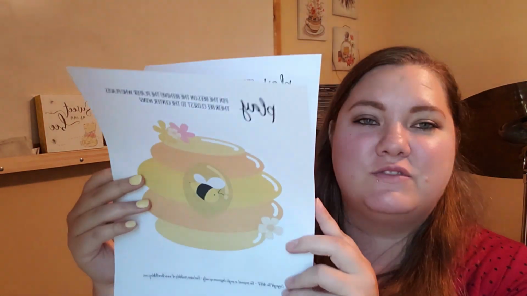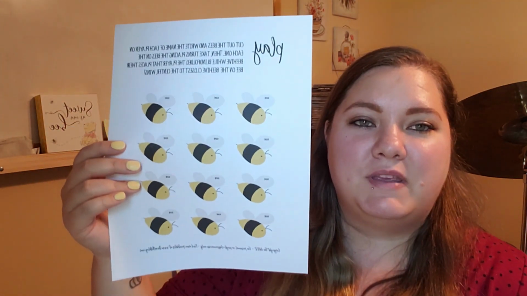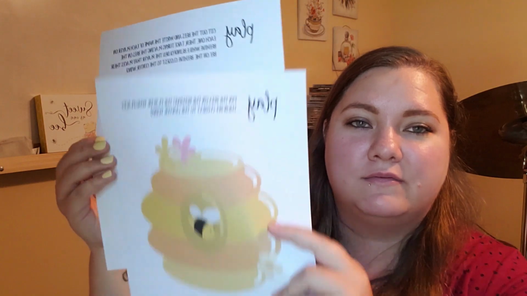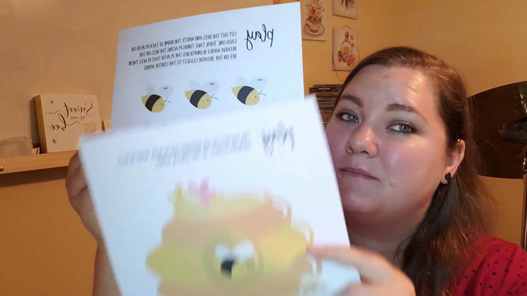Okay, now the next thing I have is from the Art Kit blog. So this is Pin the Bee on the Beehive. And it's just 2 sheets. Bees, beehive. Bees, beehive. And it's cute. We're really into bees. So that's just fun. That's the only thing I got from the art kit for today.